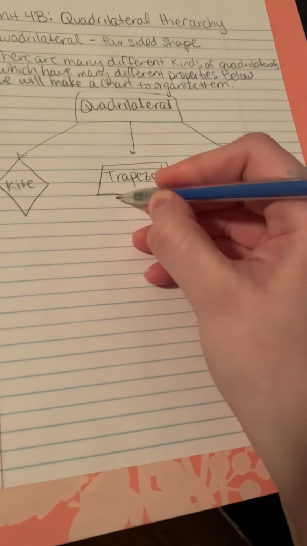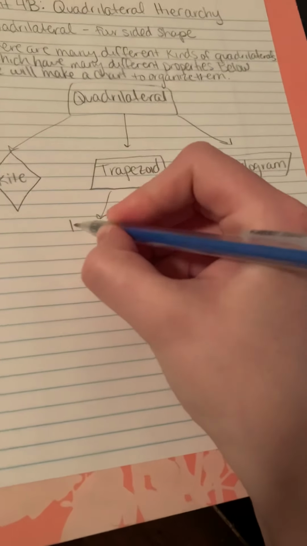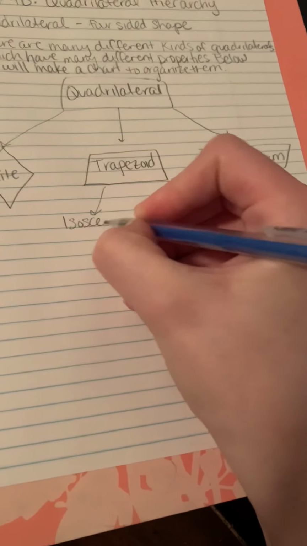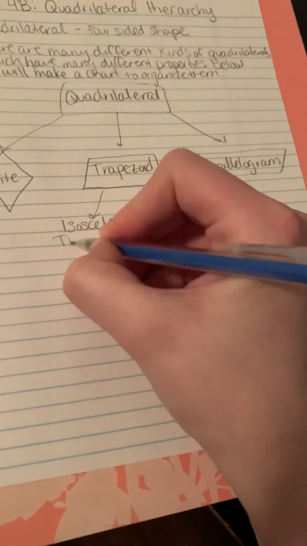Okay, now from a kite, there's no other shape that is made, but from a trapezoid, we also have an isosceles trapezoid.